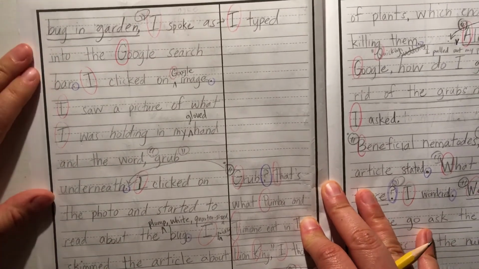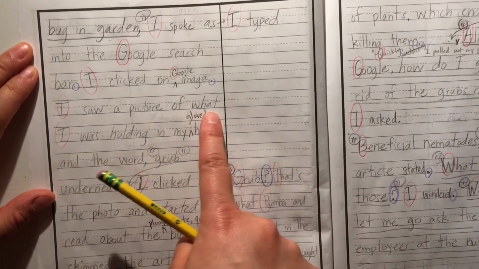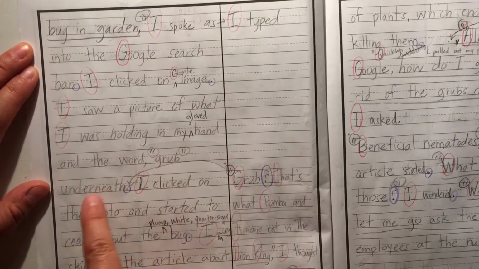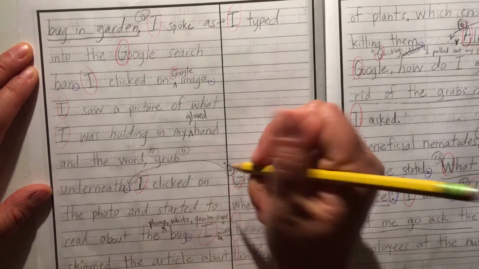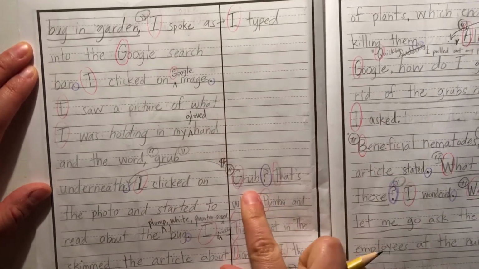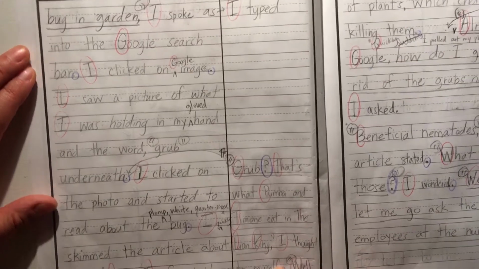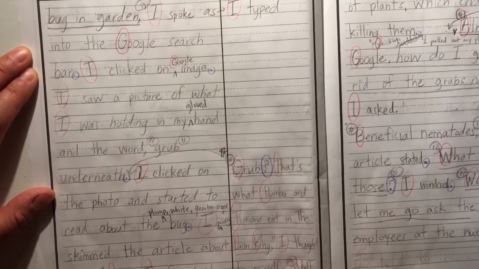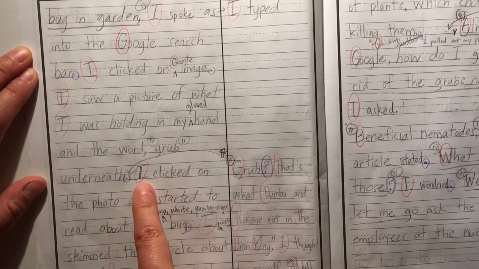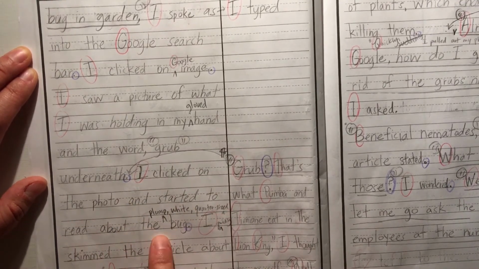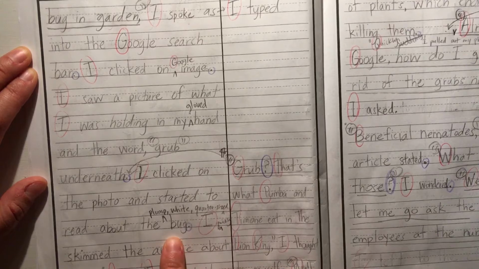I clicked on Google Images. I saw a picture of what I was holding in my gloved hand and the word grub underneath. There's some more dialogue. Grub? That's what Pumbaa and Timon eat in The Lion King, I thought to myself. Well, are they good or bad for the garden? I clicked on the photo and started to read about the plump white quarter-sized bug.